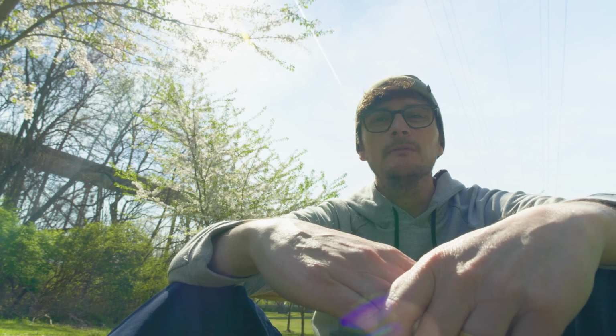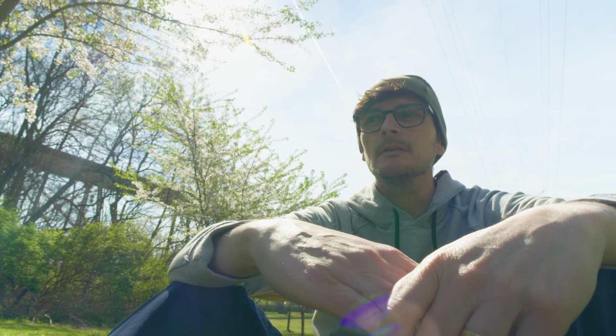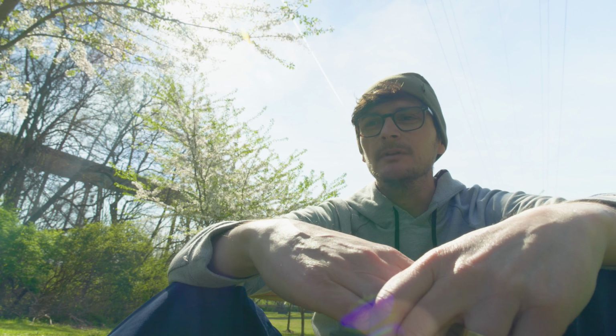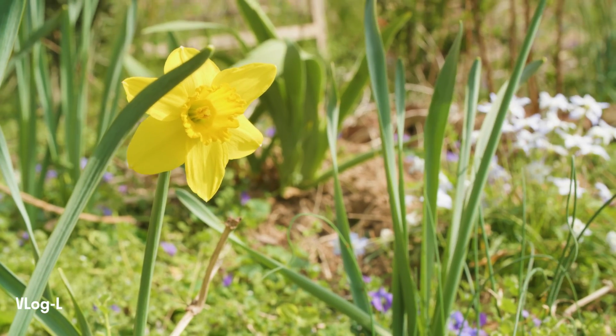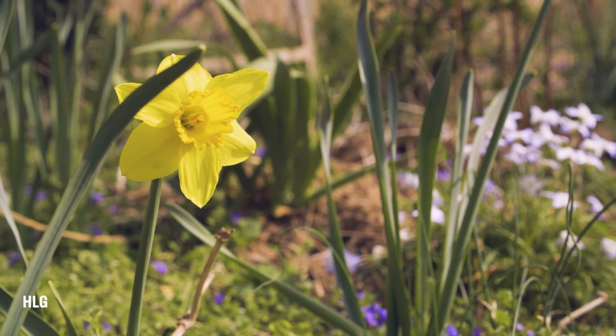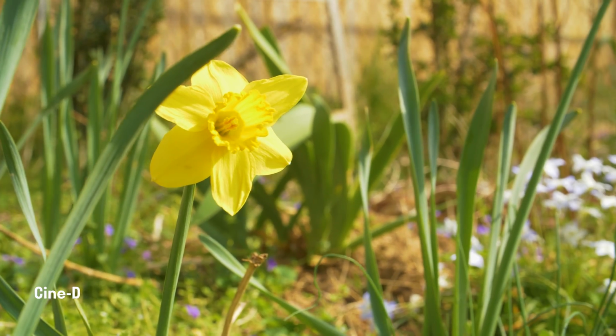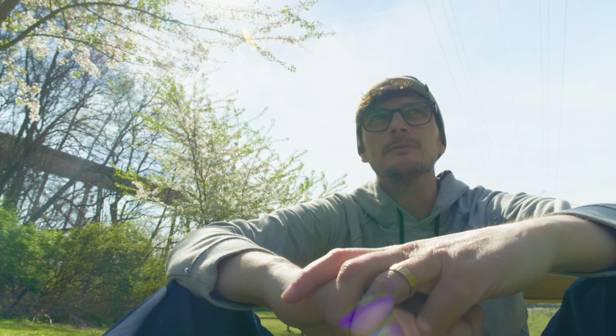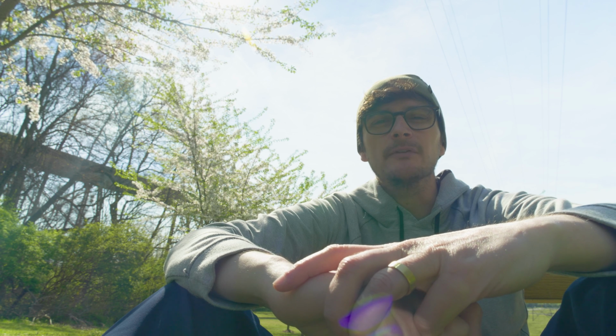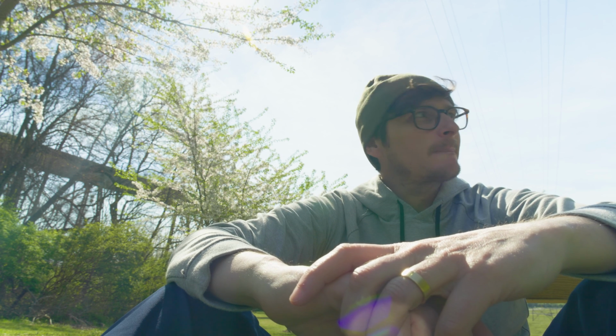I like the way VLog-L grades better than HLG. Even when I started looking at Cine-D, I really like the colors out of Cine-D better than HLG. I don't think that you would have as much latitude in terms of grading HLG, because there already is kind of a look and a color space baked into it, whereas with VLog, you can determine that after the fact. So, I think that's it.